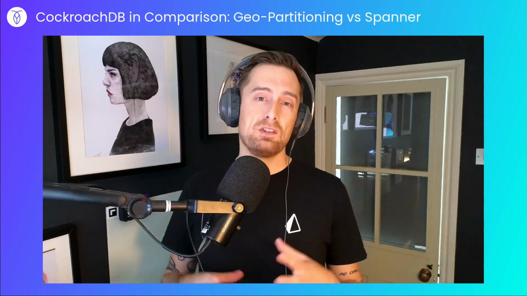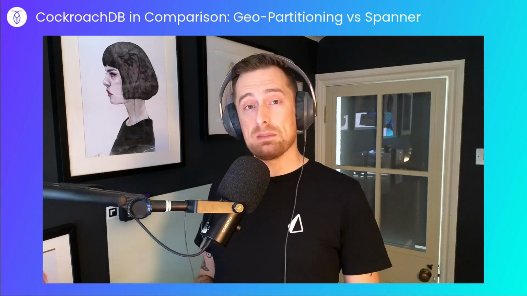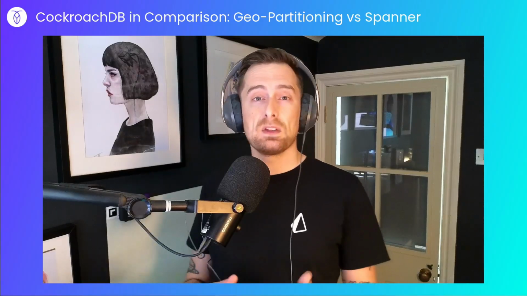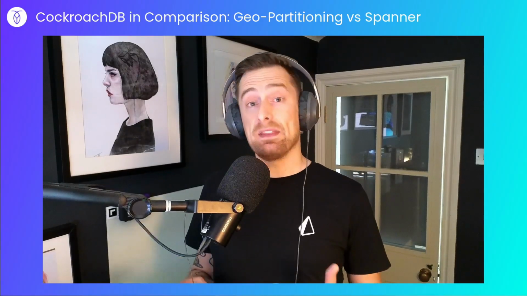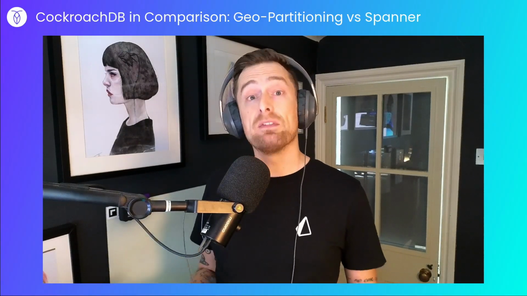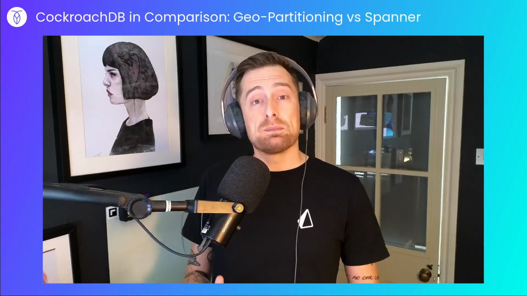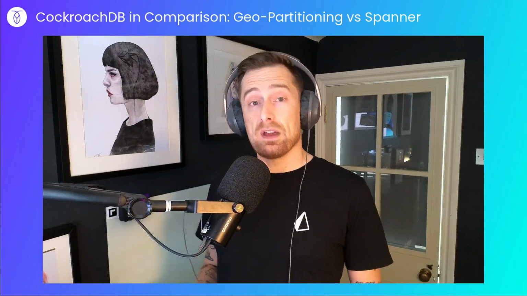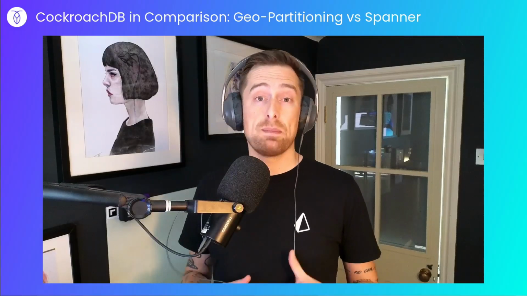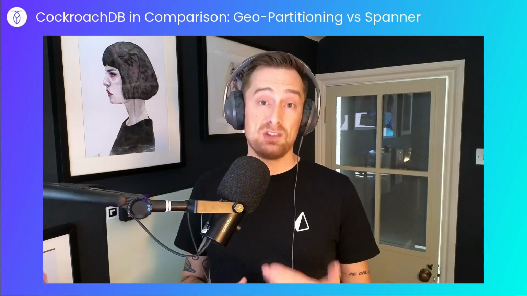Today I'll be comparing the geo-partitioning features of CockroachDB and Spanner. Spanner is Google's distributed SQL database, and in the latest version of Spanner, it has support for geo-partitioning. Both CockroachDB and of course Spanner were influenced by the Spanner white paper that came out in 2012, and 12 years after that white paper released, Spanner finally has geo-partitioning.